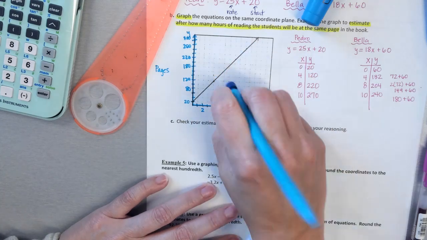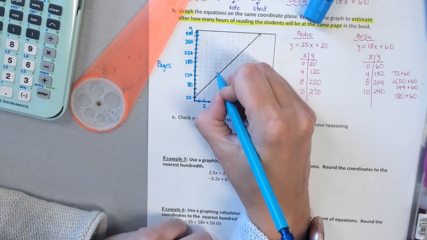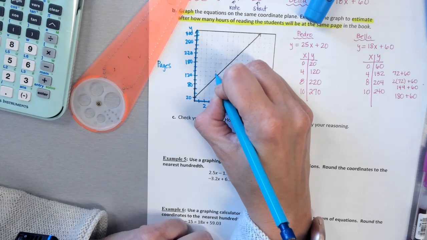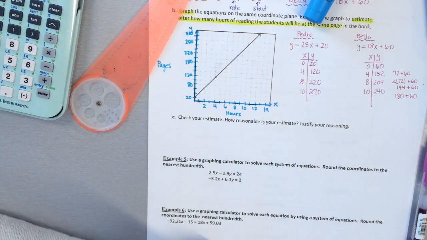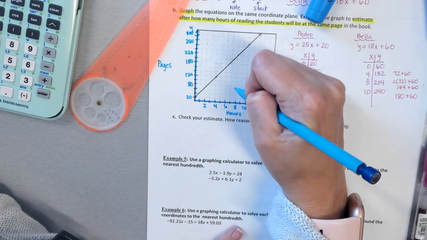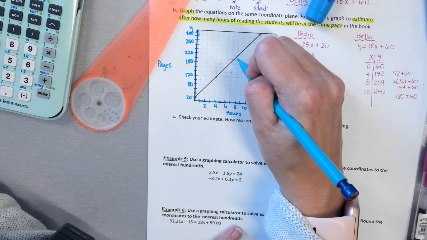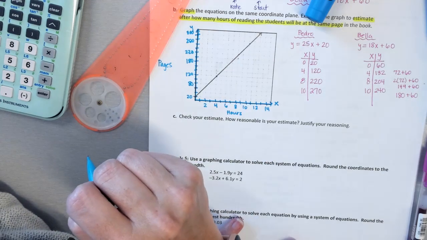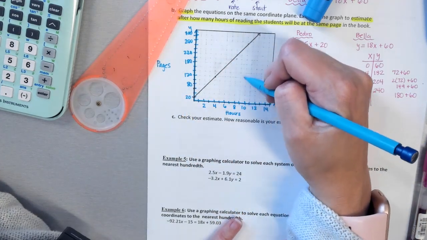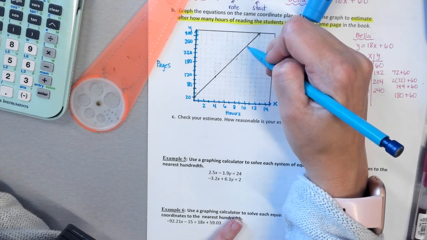Oh, sorry, this is 140. So I went by 20s. Right, so if this is 140, 130 is halfway in between. And so it's really close to that halfway mark. Okay, and then at 8, I'm at 204. So here's 180, here's 200, so it's really close to that. And then at 10, I'm at 240. So here's 220, so this would be 240.